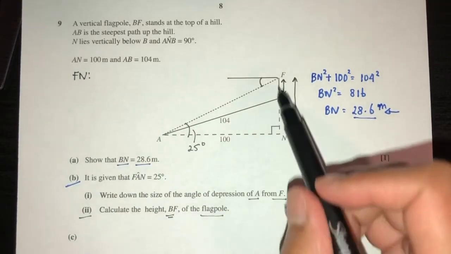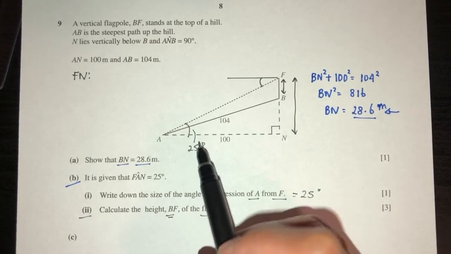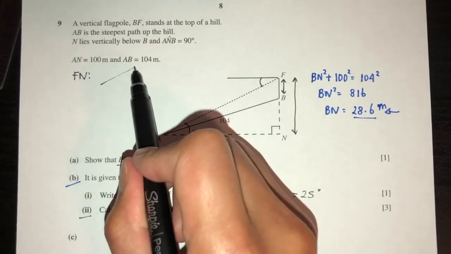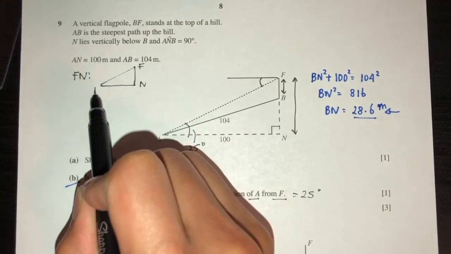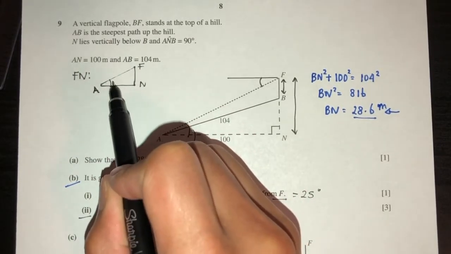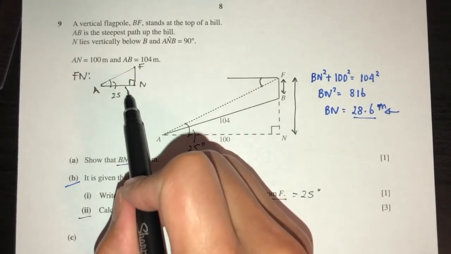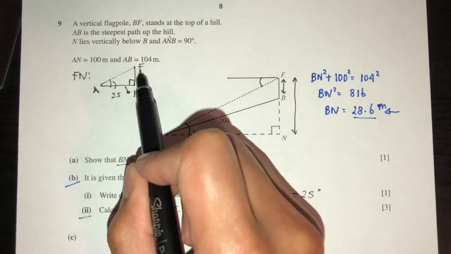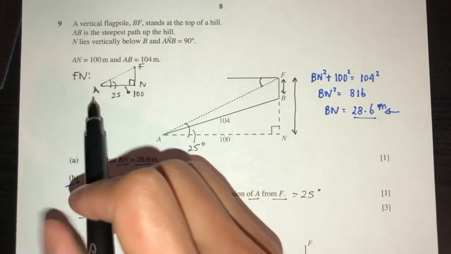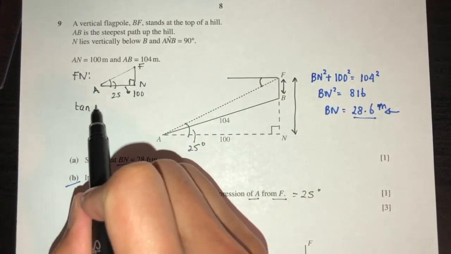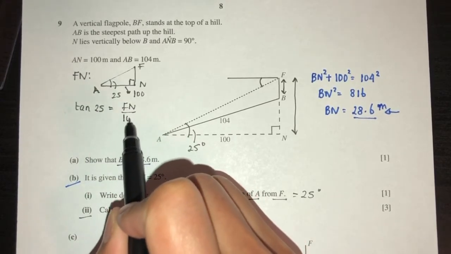So if you observe, we have a triangle FAN, which is a right angle triangle, and let's draw this here: F, N, A, and this is 25. This is your angle, and the side is 100. We're trying to find this length. So by using SOHCAHTOA, we have to use our tan. So tan of 25 is equal to FN over 100.